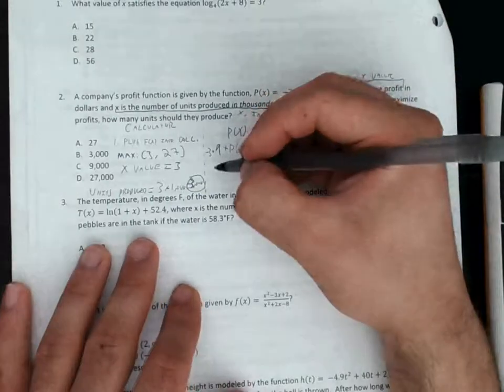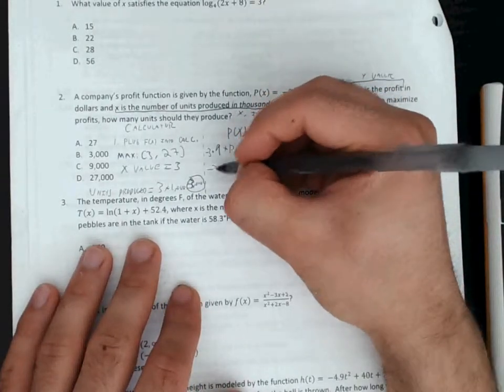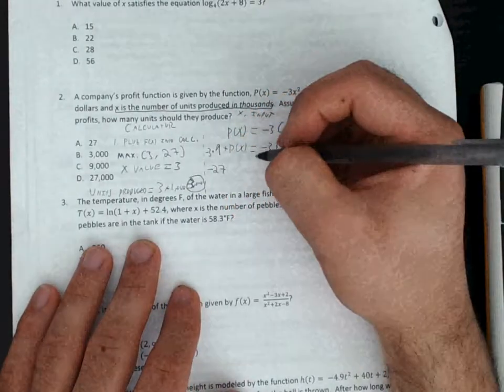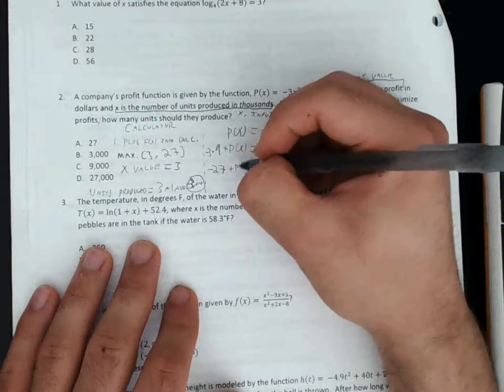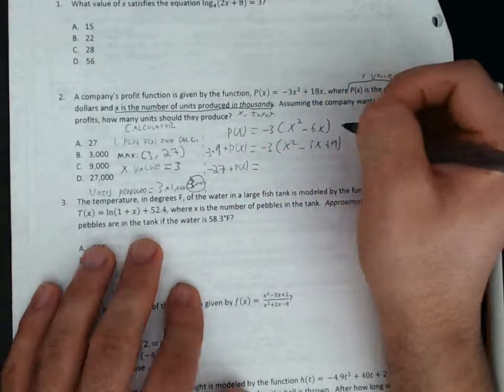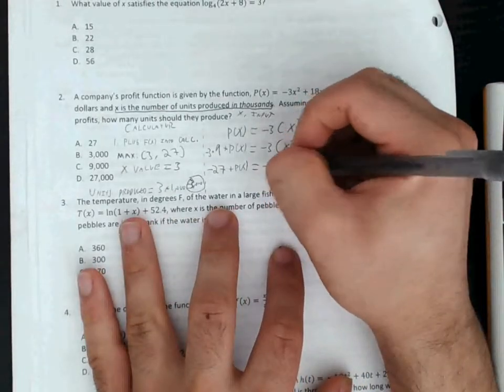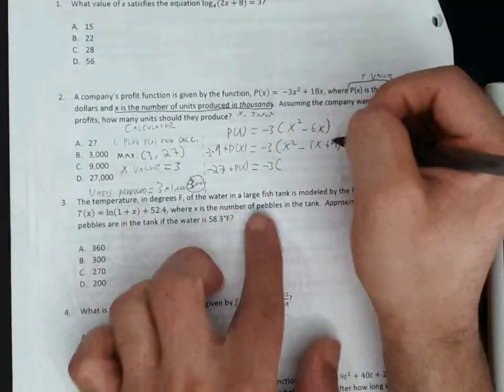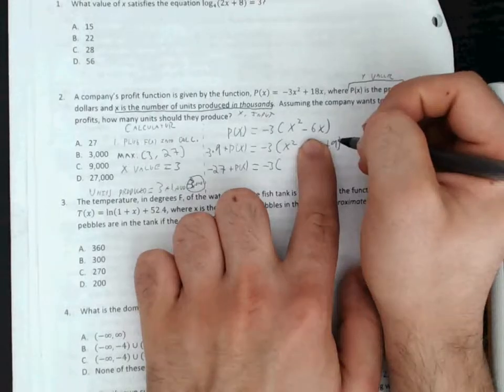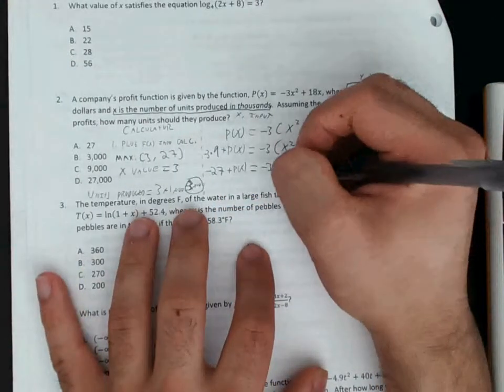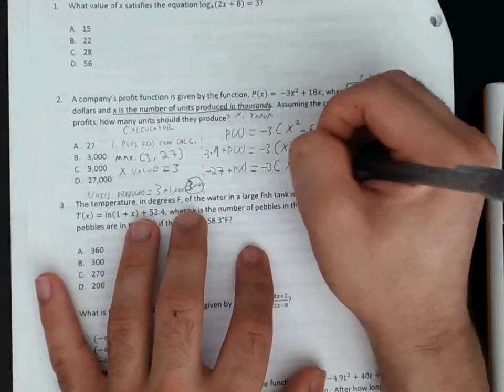So we have negative 27 plus p of x, and then we can factor this term as negative 3 times x minus 3 squared.